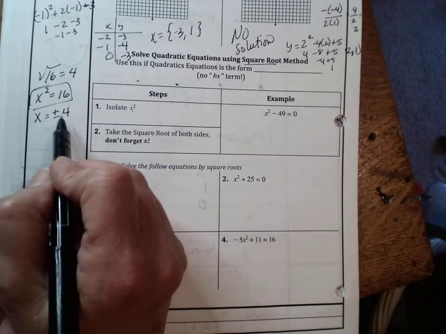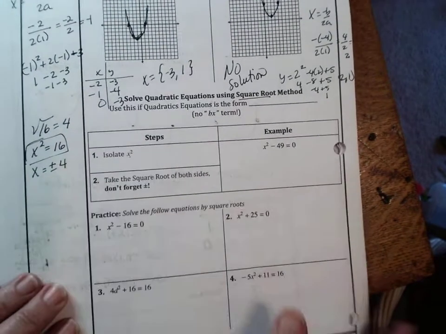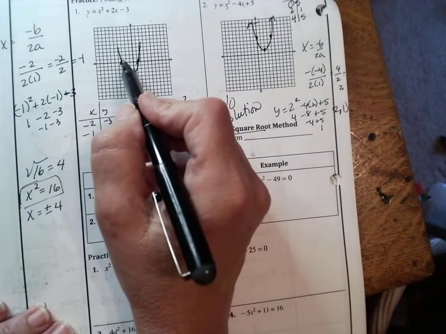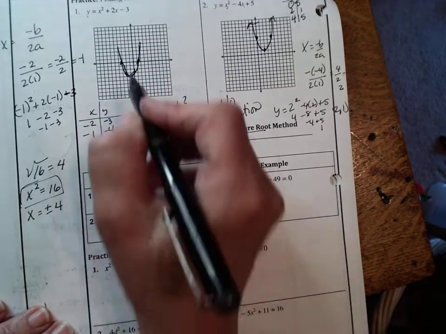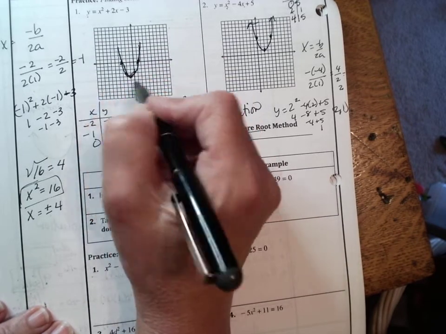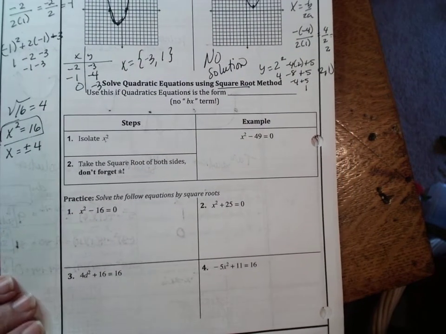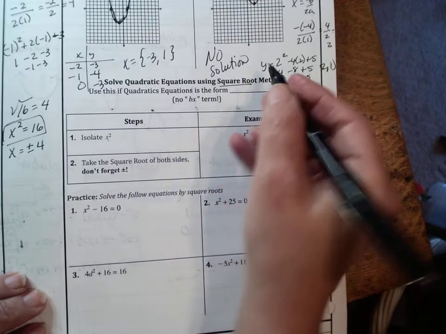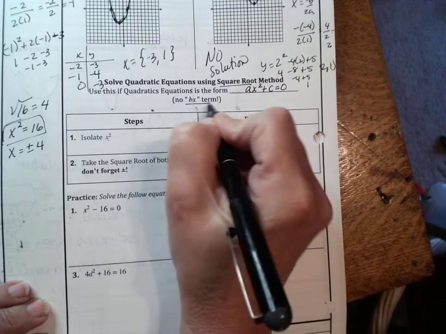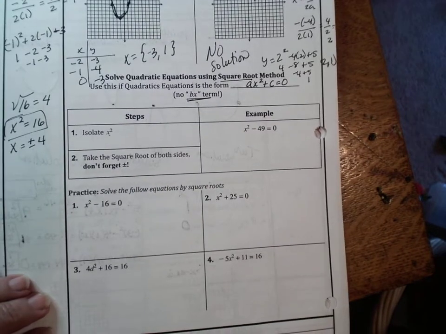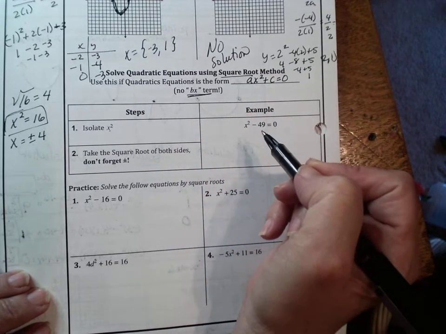But in this case, we want the negative and positive root, meaning this is setting us up for all of this. What that means is it would cross at the negative 4 and the positive 4. Depending on the a term, it either opens down or opens up, but either way, it would cross the x-axis at the positive 4 and negative 4. So when we see equations written like this, ax squared plus c equals 0, meaning when there's no bx term, we could probably look at it and see if it's a perfect square, and we talk about square roots.